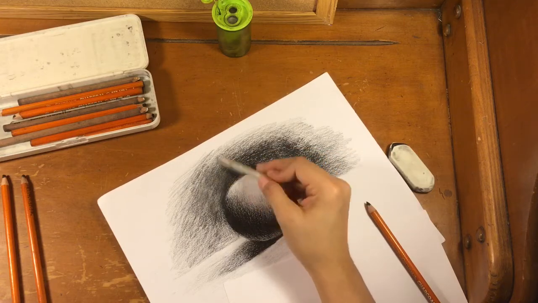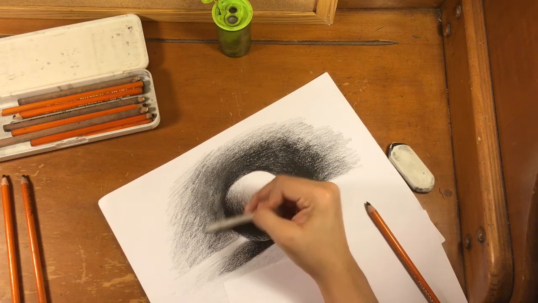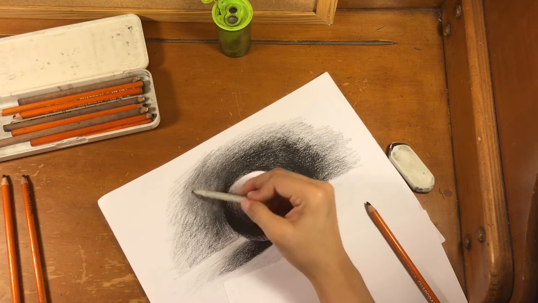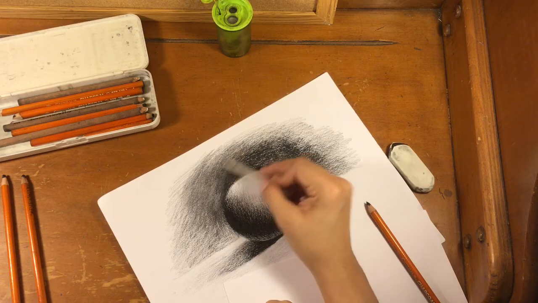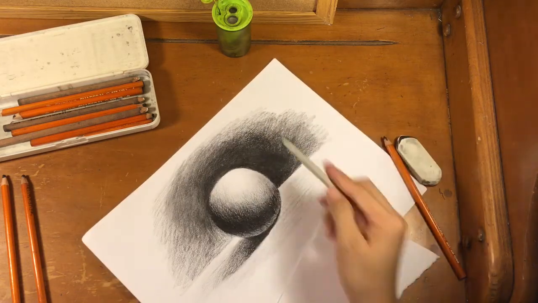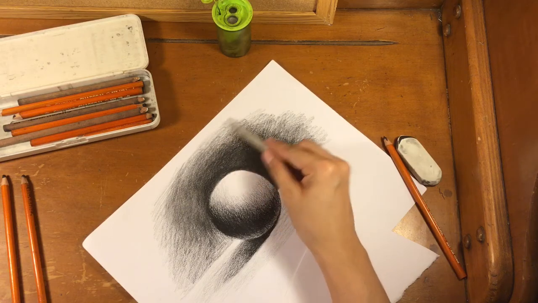Here towards the end, I decided to use a blending tool to smooth out the background and try to fix my previous mistake. Using a blending step can make your values transition a lot smoother, but remember, it can also lift a lot of the charcoal from the paper.